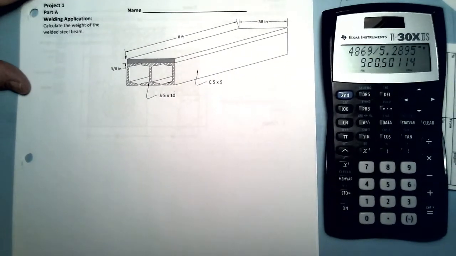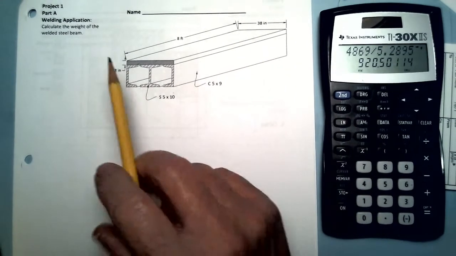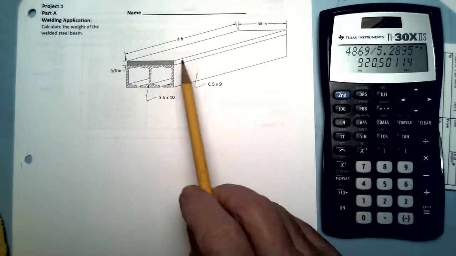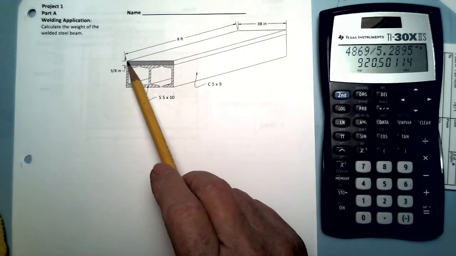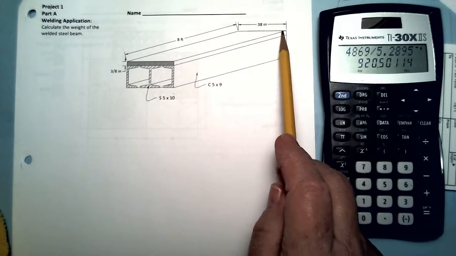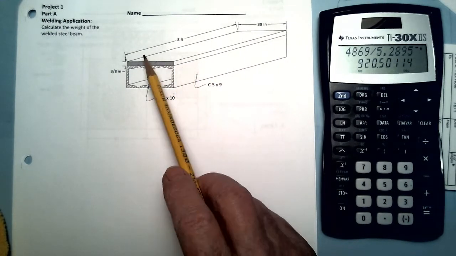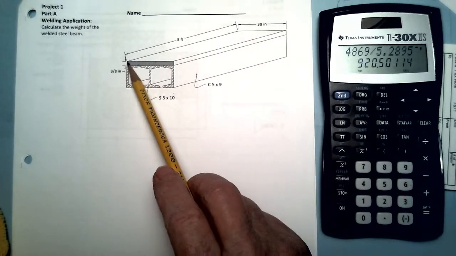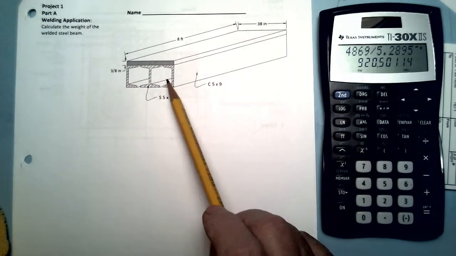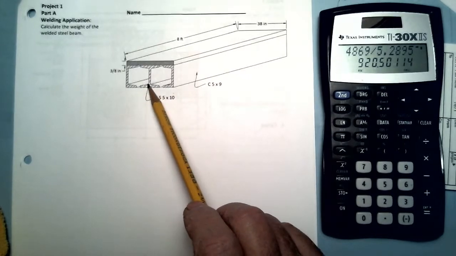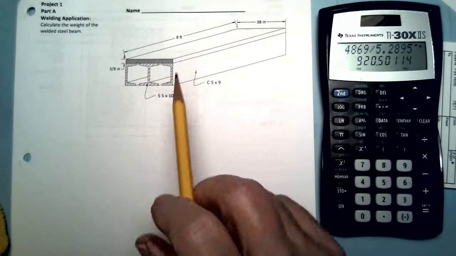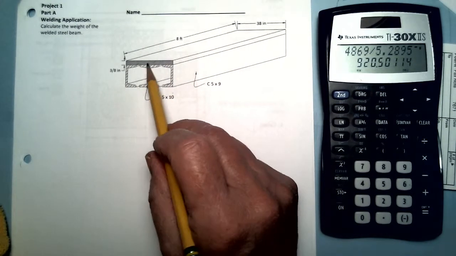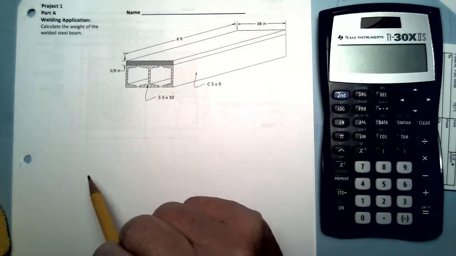Okay, so let's start on this welding application. It says calculate the weight of the welded steel beam. So I want you to notice something about this diagram. On the very top you see a plate. This is a steel plate, and its dimensions are 8 feet long, 38 inches wide, and 3/8 of an inch thick. The beams on the bottom have two different configurations. The two end shapes look like this, and then there's this center beam, which looks a little bit different.